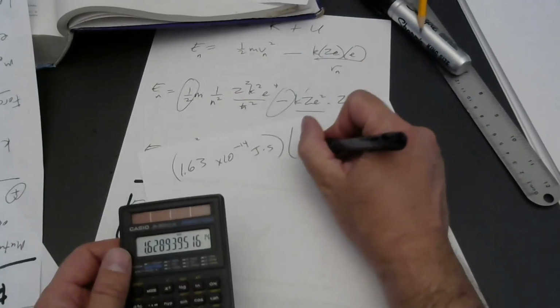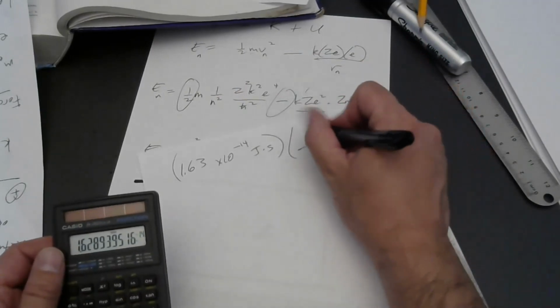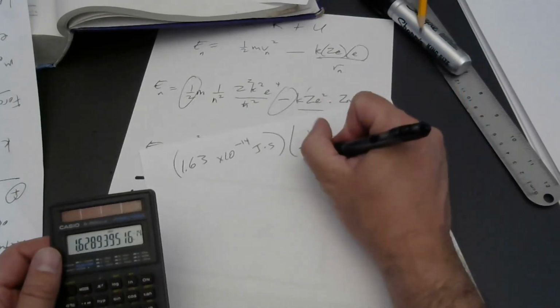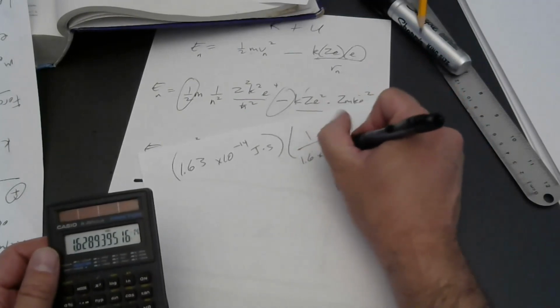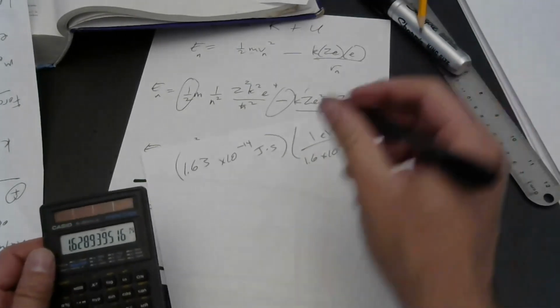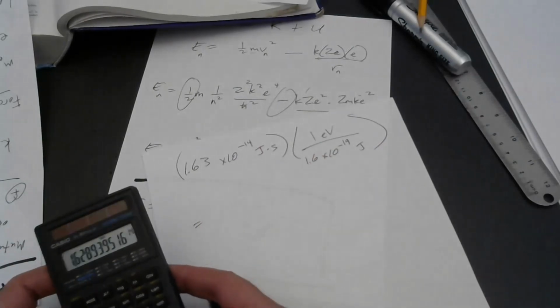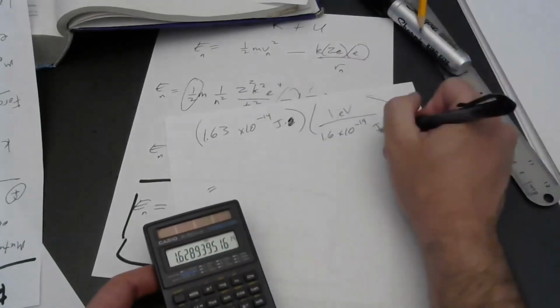Times, well, I want to convert joule seconds into eVolt seconds. So 1 eVolt, I'm going to do it right this time, is the same as 1.6 times 10 to the negative 19th joules. Okay, so divided by, and you know what? Is it joule seconds or just joules? I'm sorry, it's just joules, not joule seconds.